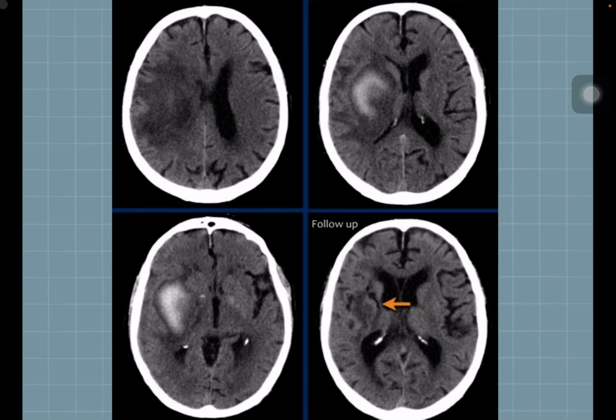So here, this is an example. The first three images show a large hematoma in the right basal ganglia with a massive edema. Subsequent follow-up after 1 year shows linear cavitation due to the tissue loss and hypodensity of the basal ganglia as a result of gliosis.